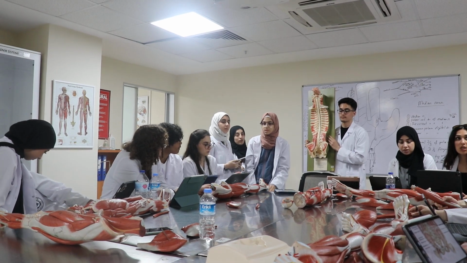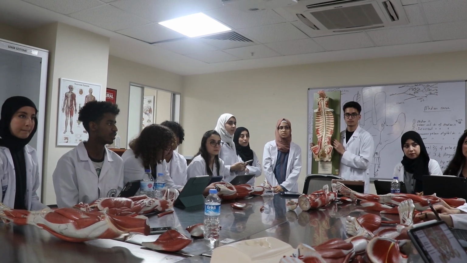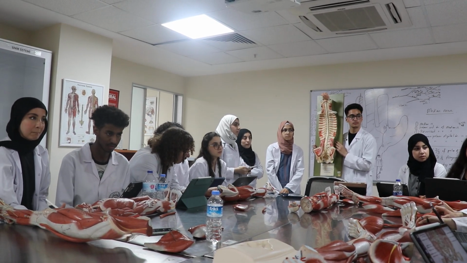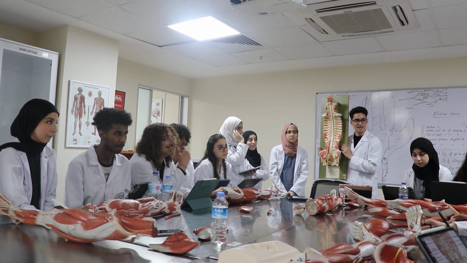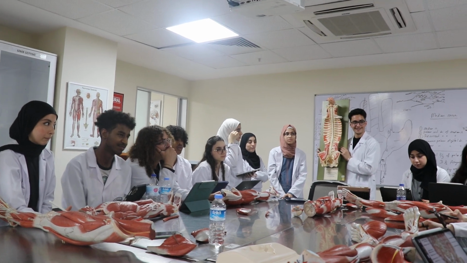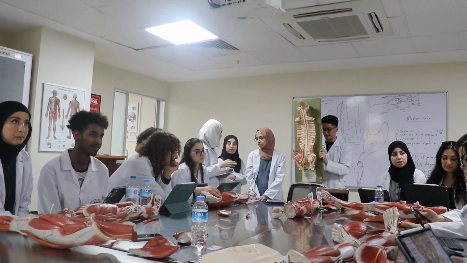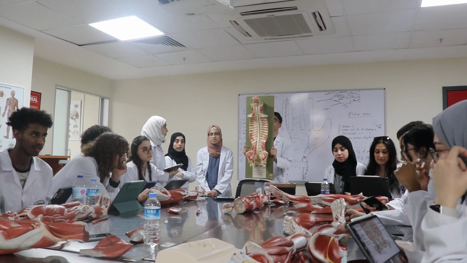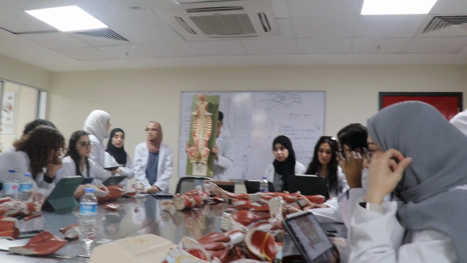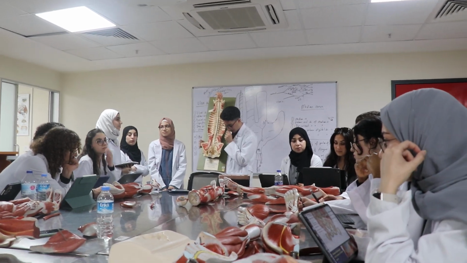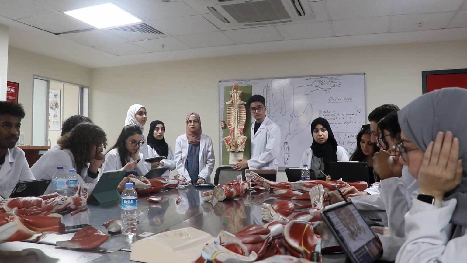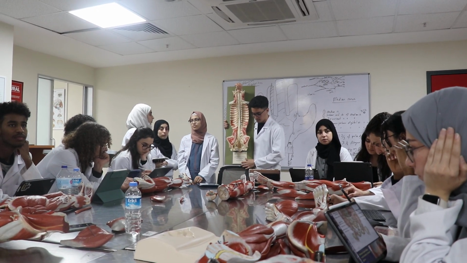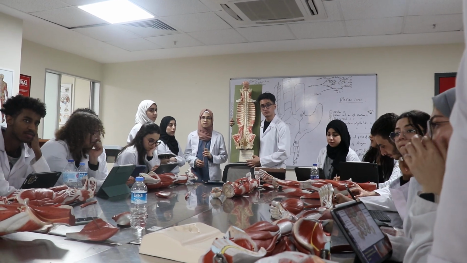Common peroneal in the thigh innervates which muscle in the posterior thigh? Okay, it's the short head of the biceps femoris. Long head is innervated by? Tibial. Okay. So biceps femoris muscle is what? A dually innervated muscle. The short head, common peroneal. Long head is tibial. All right.